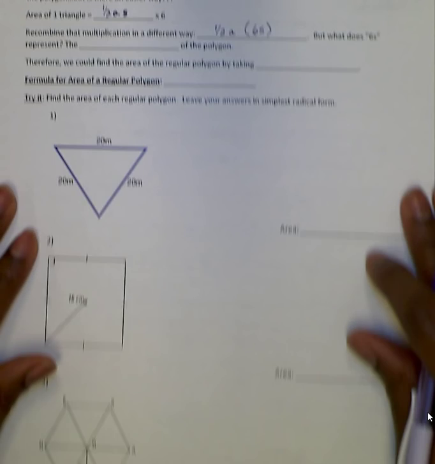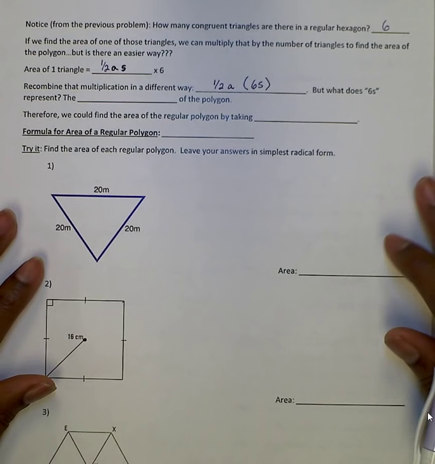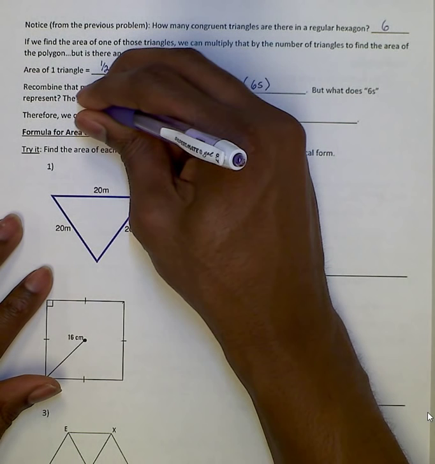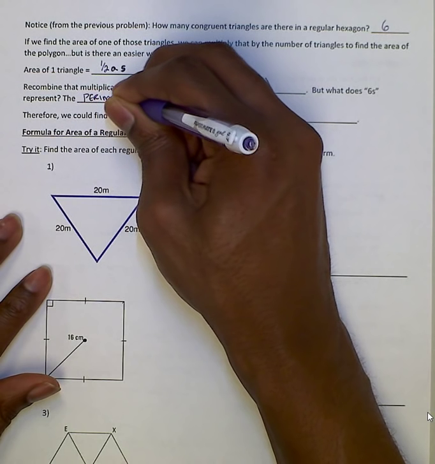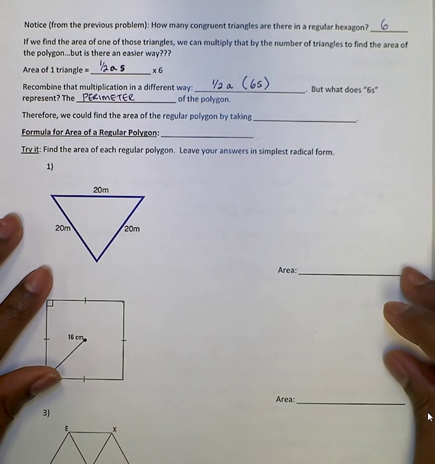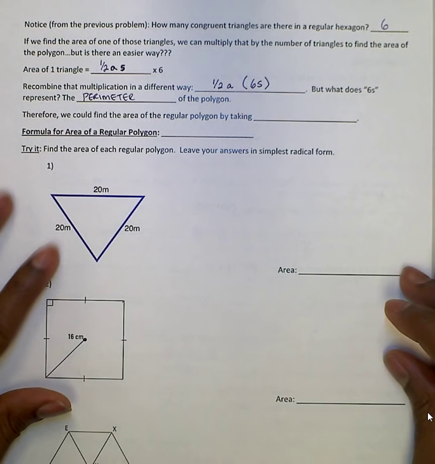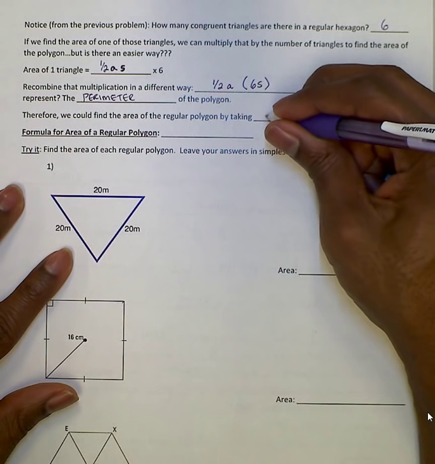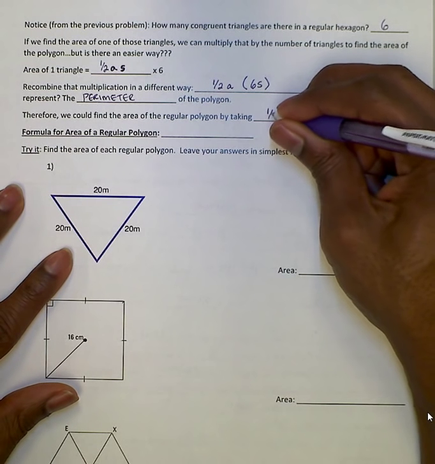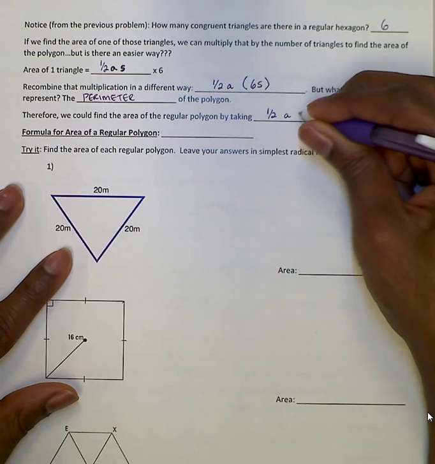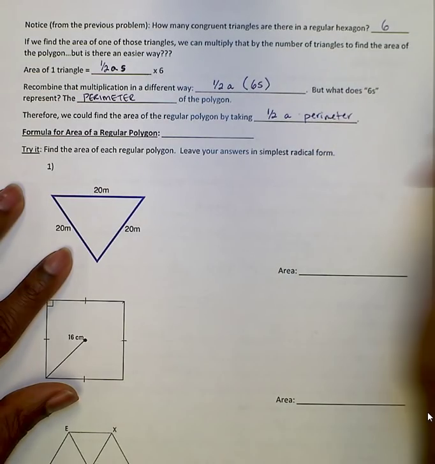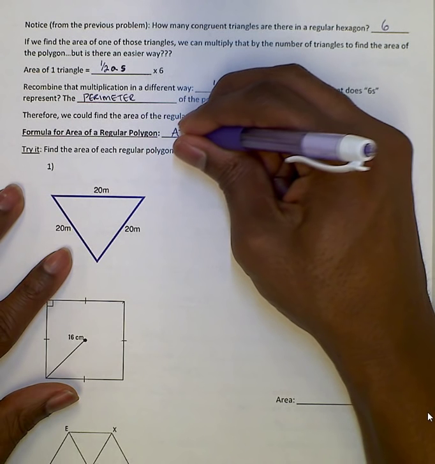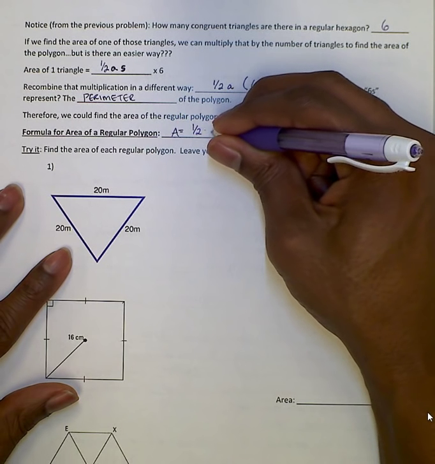Let me keep all this in the same thing. Okay, it would be the perimeter of the polygon. Perimeter. Okay, therefore we could find the area of the regular polygon by taking 1/2 the apothem times the perimeter. And that is our formula. Area of a regular polygon equals 1/2 A times P.